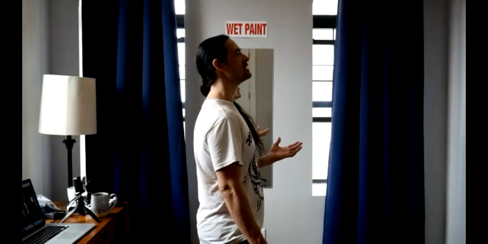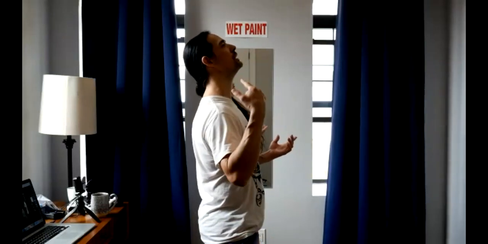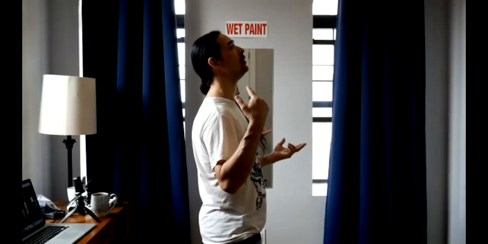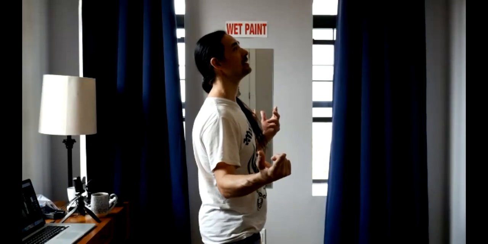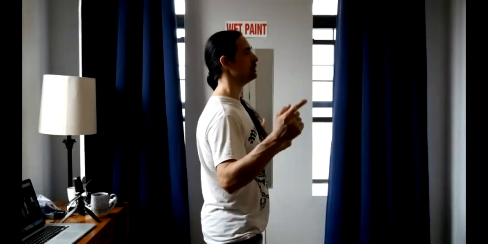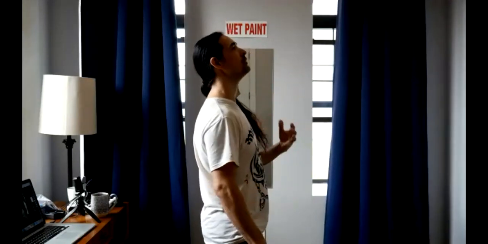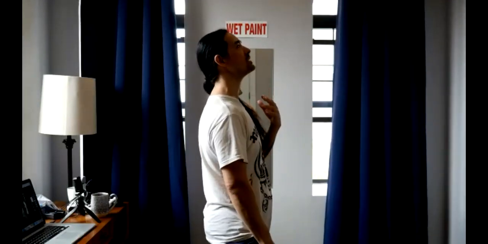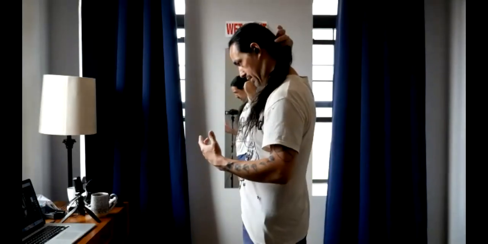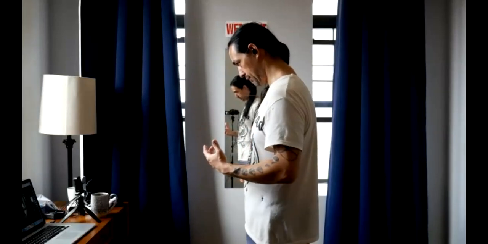So if we are extending and the back is shortening, is that concentric or eccentric? Concentric. Very good. Shortening is concentric, and the front, which is lengthening, must then be eccentric. Very good.